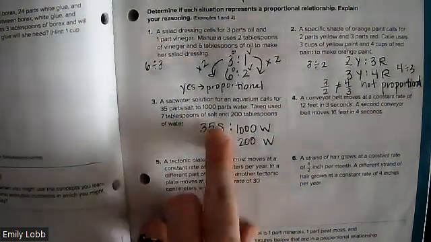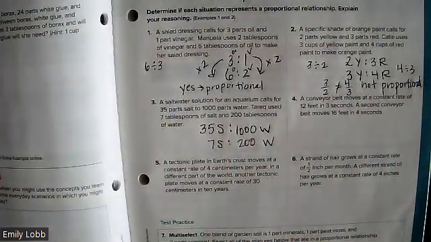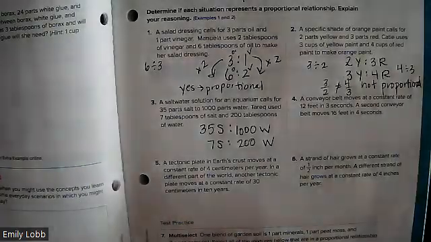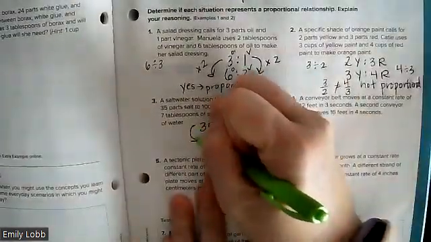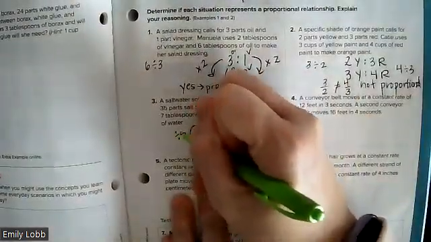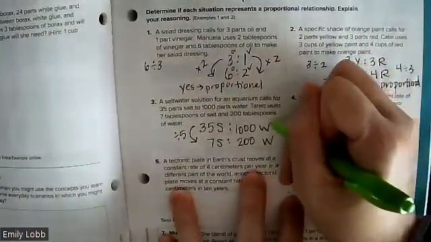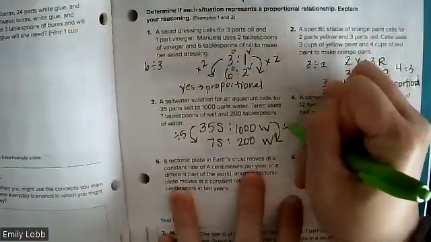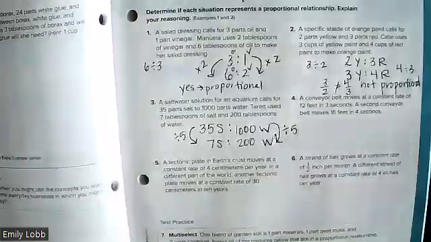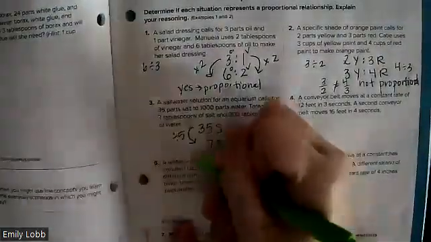Well, how do I get from 35 to 7? Divide by what? Divide by 5. So what's 1,000 divided by 5? 200. So is this proportional? Yes.